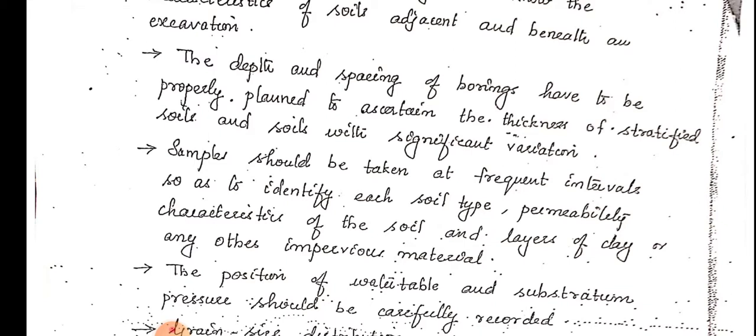They may be available in a stratified manner, right? So we need to identify which type of soil is present in the subsoil. For that we need to drill boreholes and collect the soil samples. The depth and spacing of the boreholes depend upon the type of the soil and the depth of each strata in the subsoil.